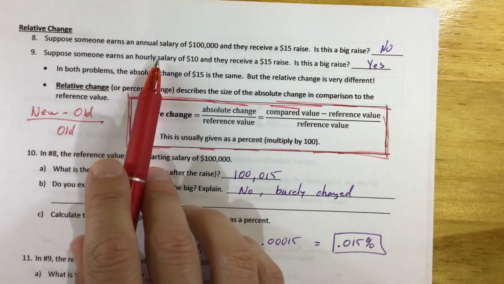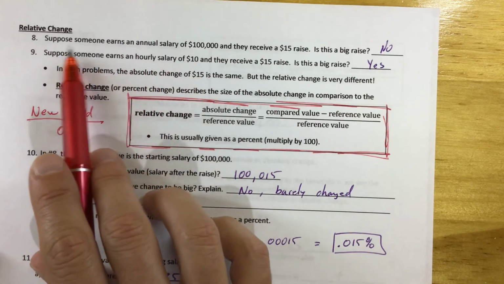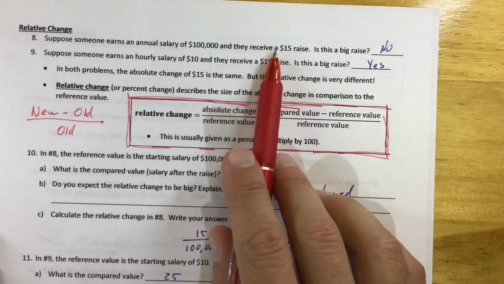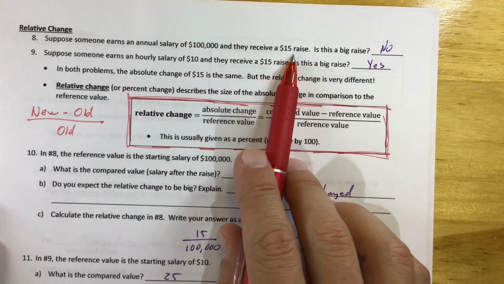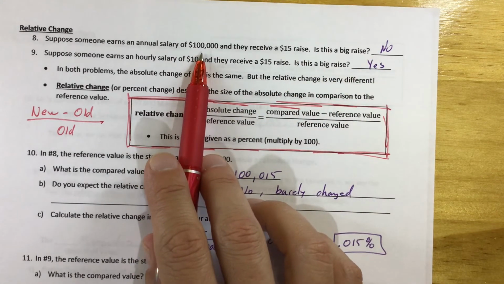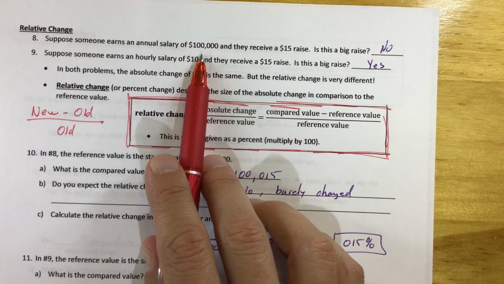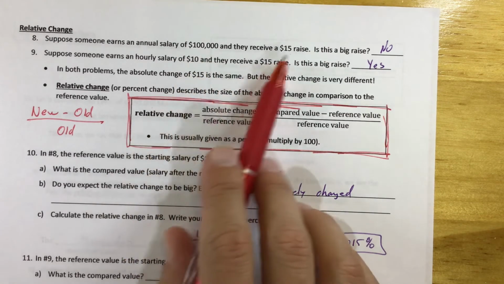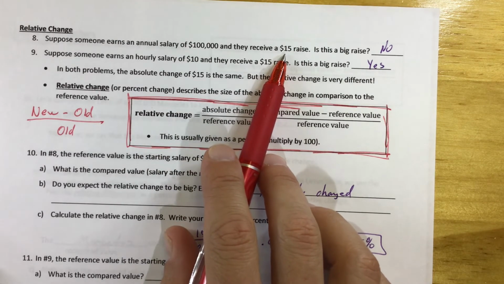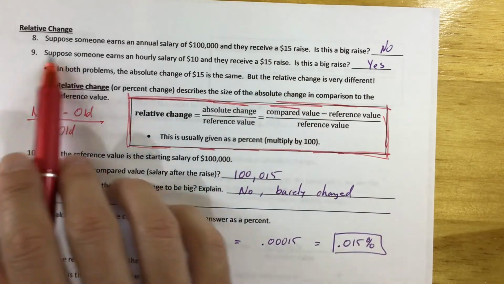These are really exaggerated, and I thought they were crazy the first time I read them. All right, suppose that someone earns a salary of $100,000 and they receive a raise of $15. Is that a big raise? No. Compared to your $100,000, and I think that's the idea here, compared to is what we're going to talk about. Compared to the $100,000, $15 is nothing. Great, we got $15, we'll take it, but we're not really going to notice it.